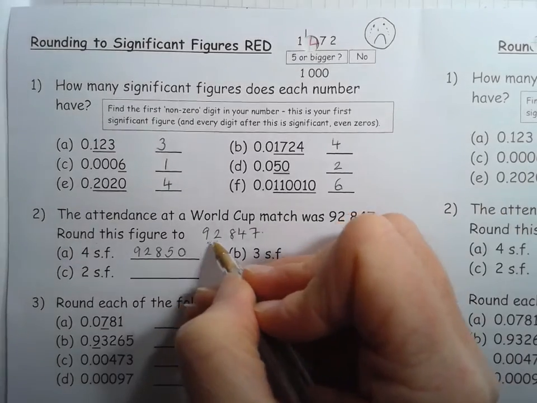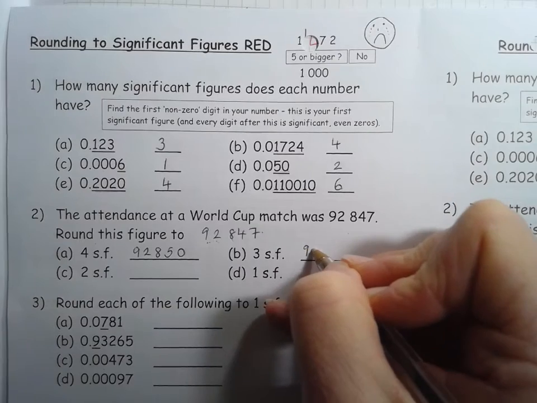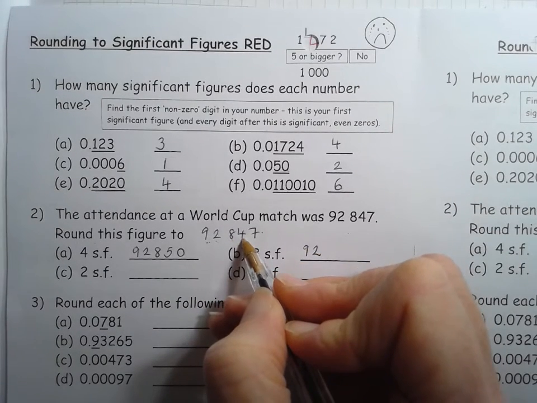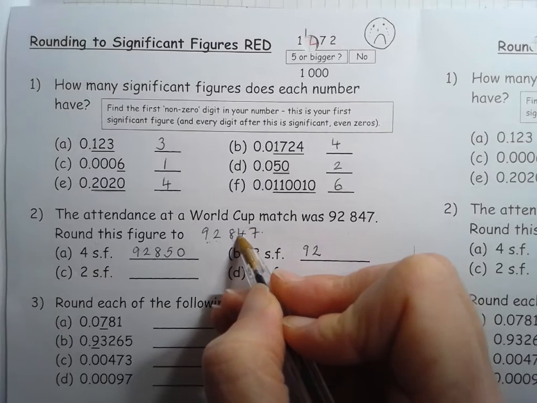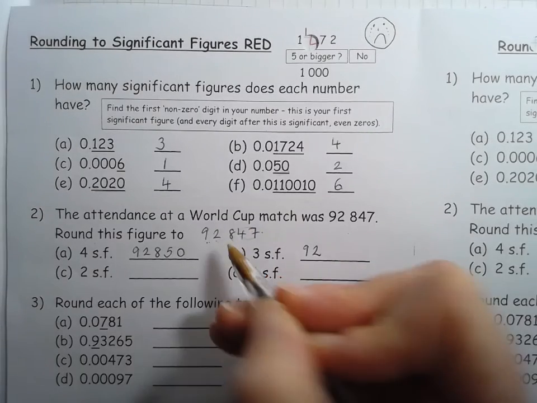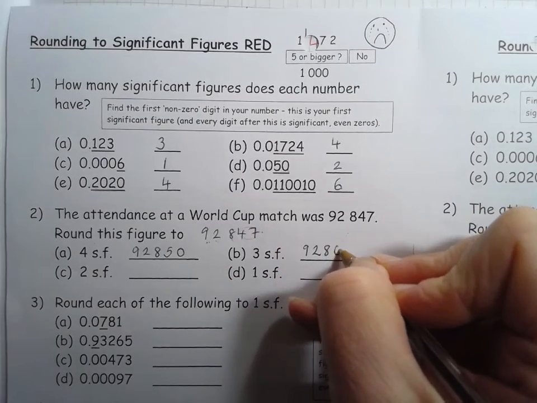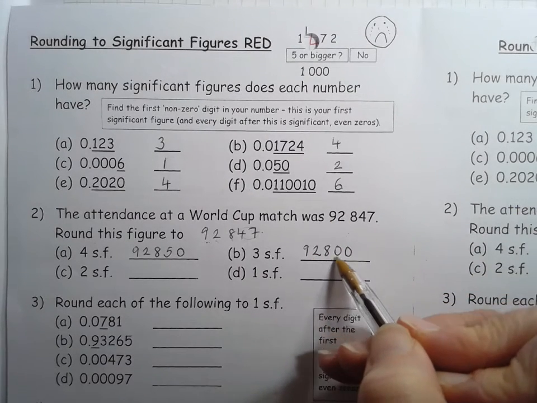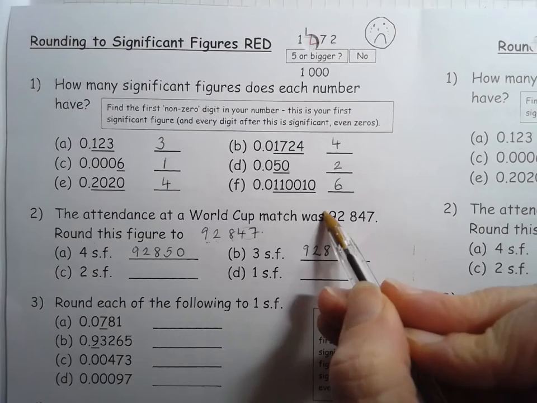To 3 significant figures, 1, 2, 3. I'm keeping the 9 and the 2. The 8 is the last digit I'm keeping. This is a 4, which is less than 5, or this is 47, which is less than 50. So the 8 stays the same. But again, I fill in the 2 zeros so that we know the attendance was around 92,800. So it's a rounding of 92,847.